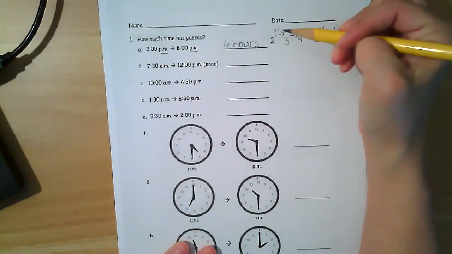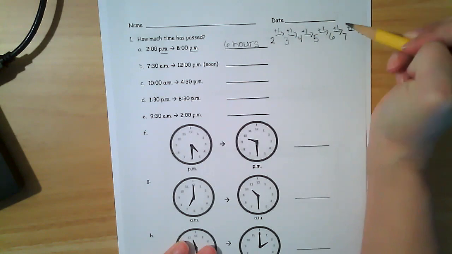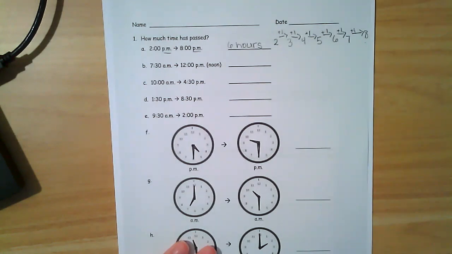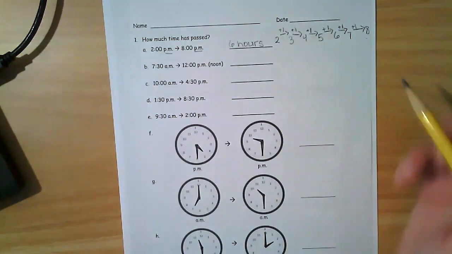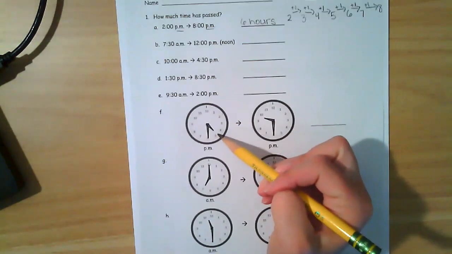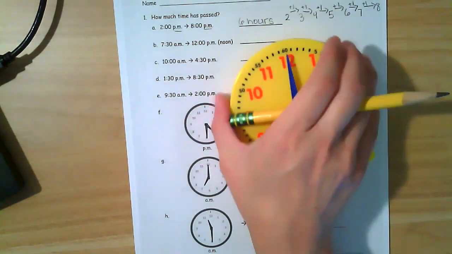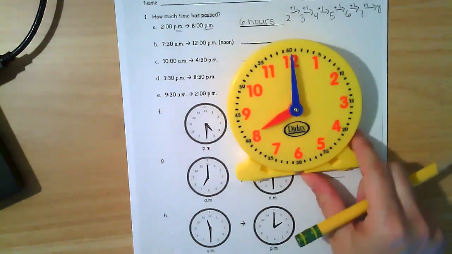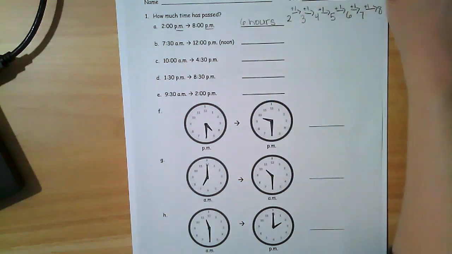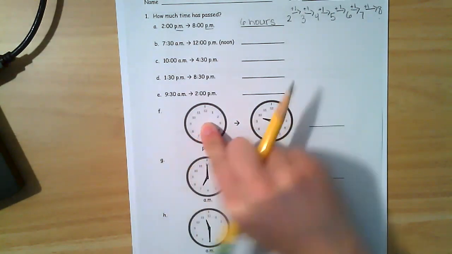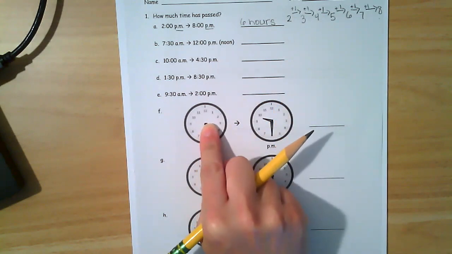So I had to add plus 1, 1, 2, 3, 4, 5, 6 times to get to 8. I think the easiest way for you to do this is to look at the clocks below, since they're right there for you. I know you don't have this big yellow clock. That would be really helpful, right? But you can always look at these clocks, ignore their hands, and imagine where their hands would be.